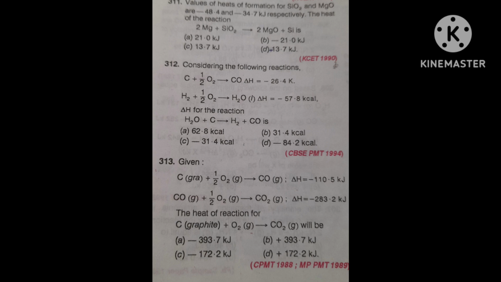Second, plus 393.7 kilojoule. Third, minus 172.2 kilojoule. Fourth, plus 172.2 kilojoule. And this question was asked in two examinations, both medical, CPMT and MPPMT. Two times this question was asked in medical exams.